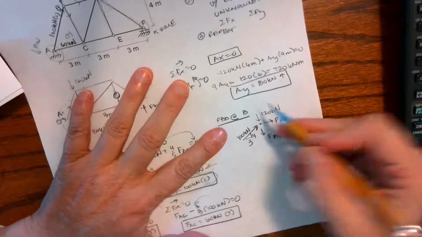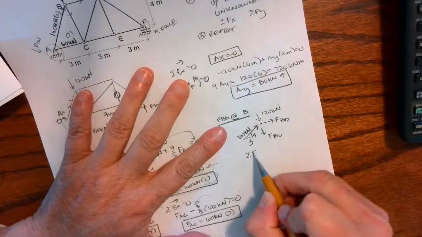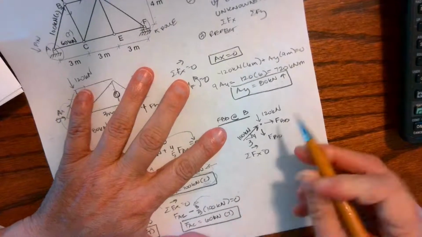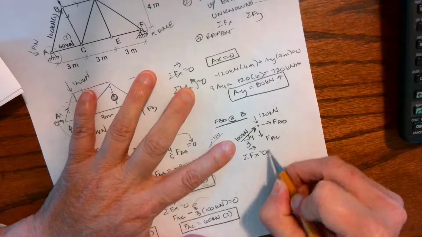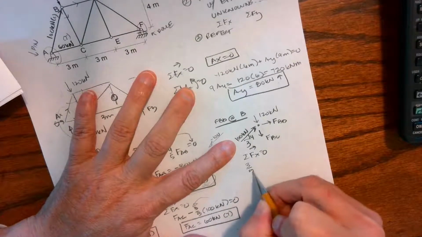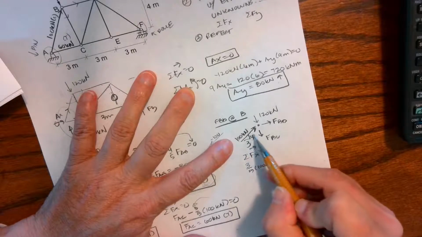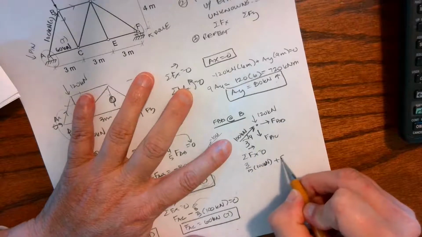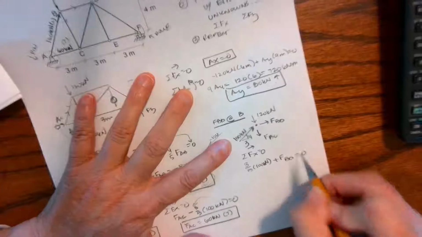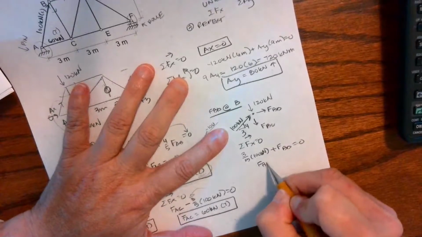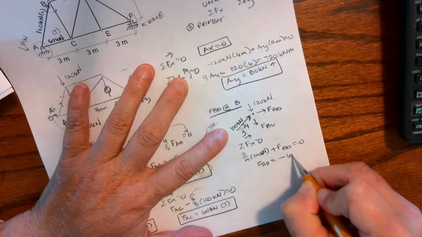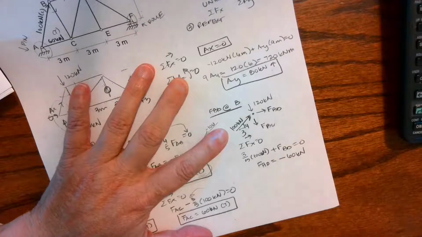Okay, so now I'm going to start with summing forces in the x direction, and I get 3/5 times 100 kilonewtons, and I'm going to come around plus FBD equals 0, so FBD equals negative 60 kilonewtons.